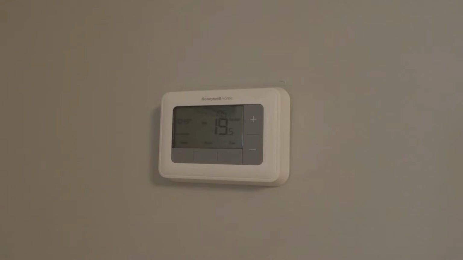everybody! I'm here today to show you and tell you how to get to the advanced menu on a Honeywell Programmable Thermostat. These will be easy instructions, so let's get right into these easy instructions.